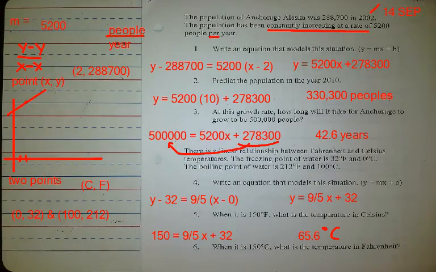Now if we go the other way, what if I tell you the Celsius temperature? Well, then I use the formula a different way, because I know the x number, right? So I know the x number, and so I can put it right here. I'm going to say y equals, I'm looking for the y number, y equals 9 divided by 5 times 150, right?